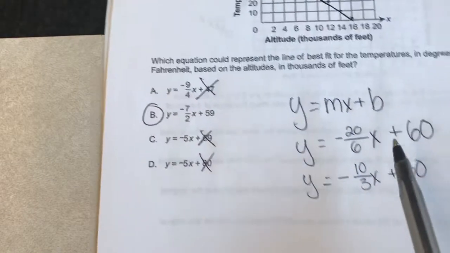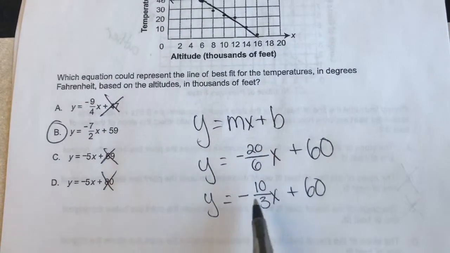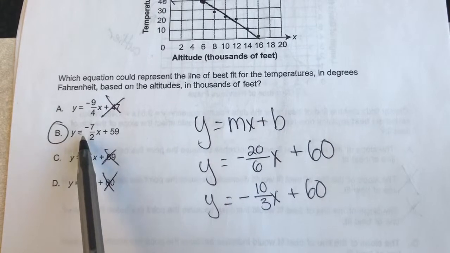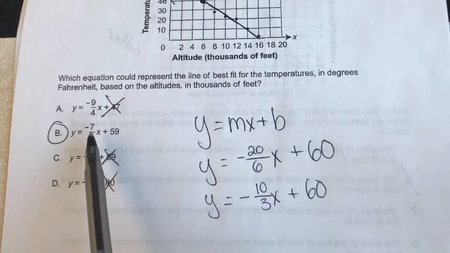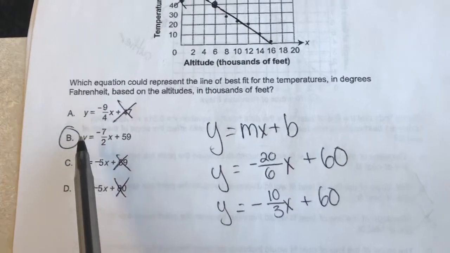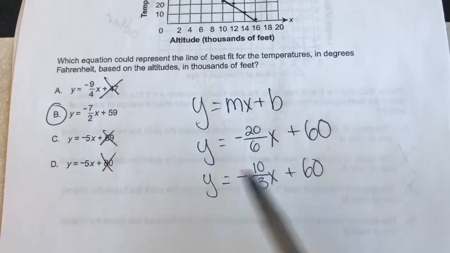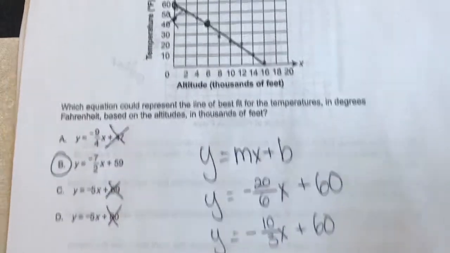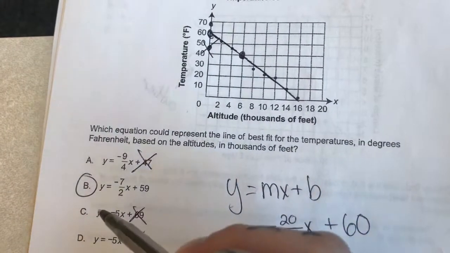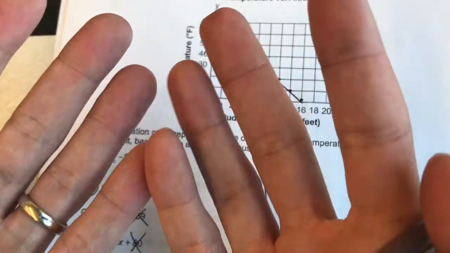B is it. Now, if you're not convinced, the slope here is negative 7 over 2, which is negative 3.5. The one that I predicted is negative 10 over 3, which is negative 3 1/3. Close enough. 59, close to 60. B is the answer. Yay.